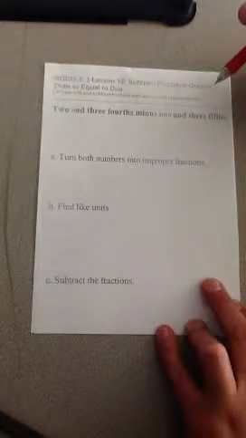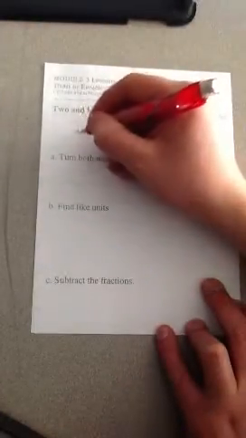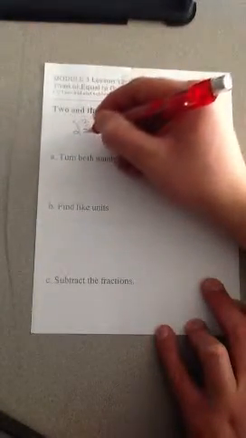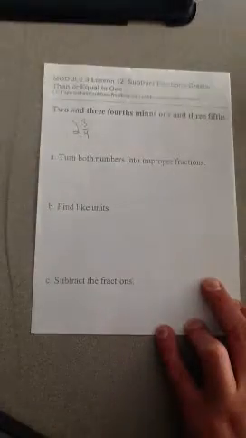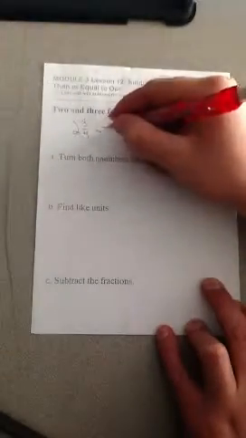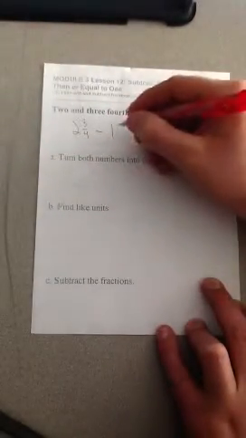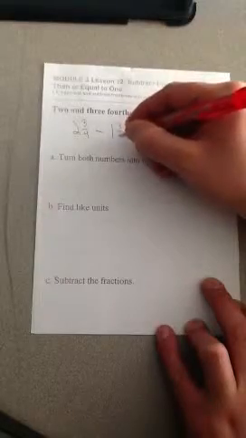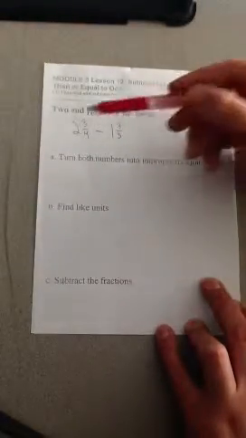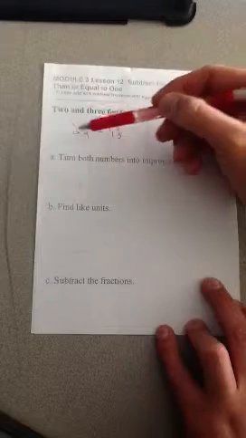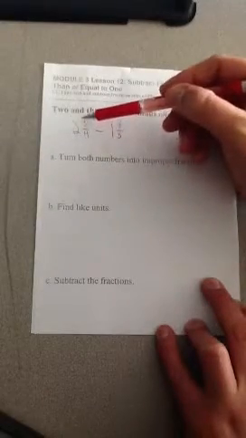So the first thing that I want to do is write these mixed numbers out. 2 3/4 minus 1 3/5. I know these are mixed numbers because they have fractions and whole numbers combined.